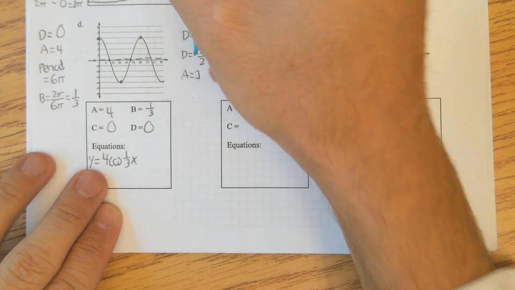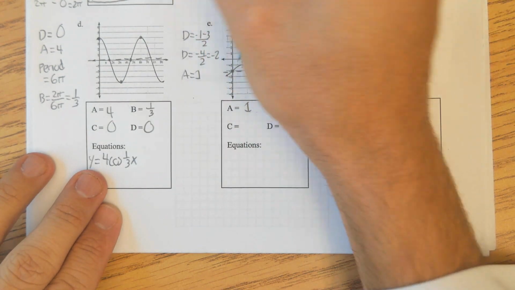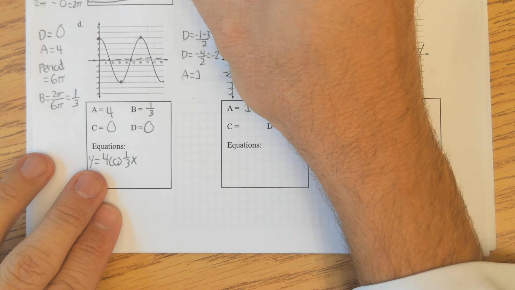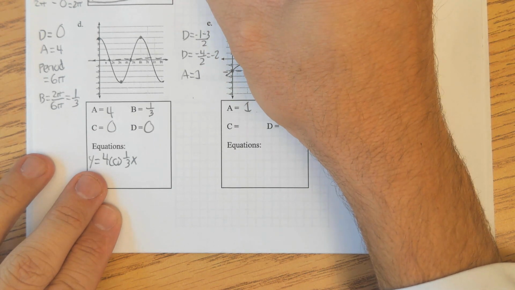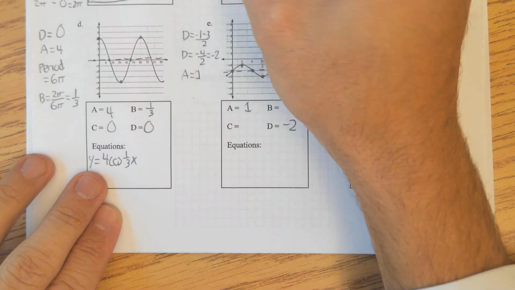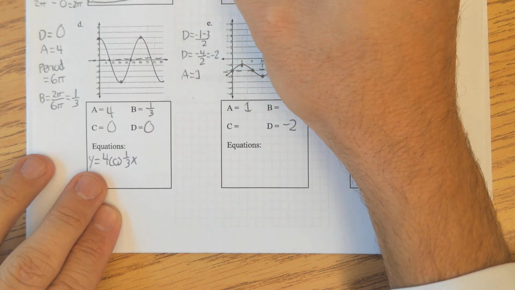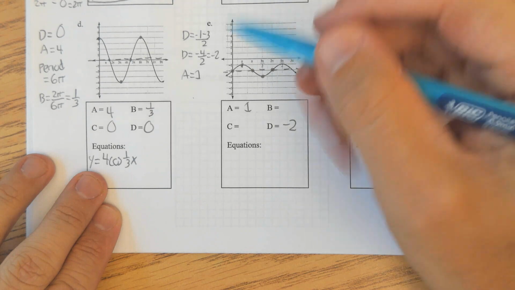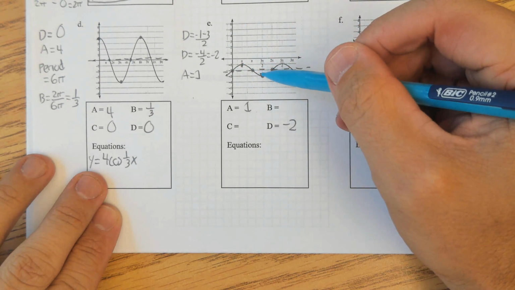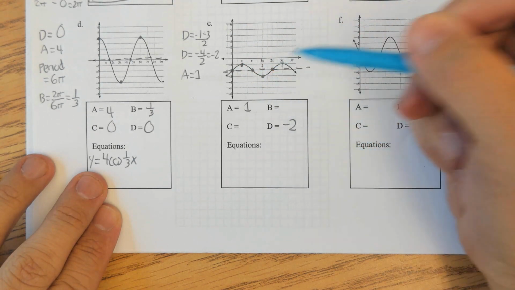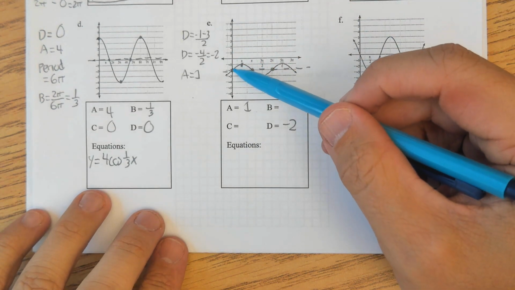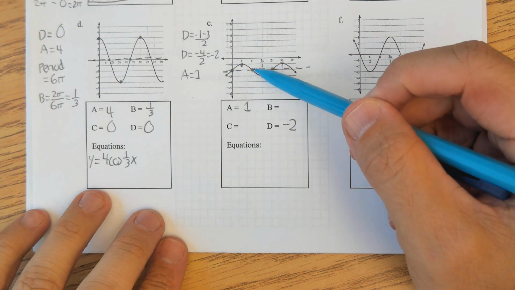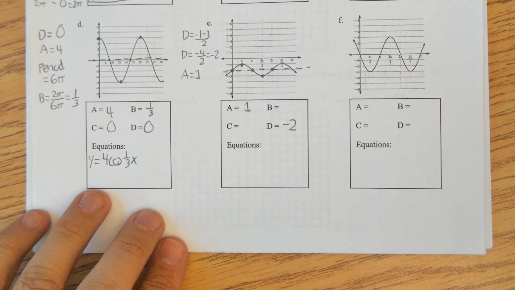Okay? We're starting at the middle here, so we're starting at the midline, going to my max, back to my middle, down to my minimum, back to the middle. So we went middle, max, middle, minimum, middle. Yeah, sorry, I'm having a tough time. It's been a long day today. Middle, max, middle, minimum, middle. So this is sine.